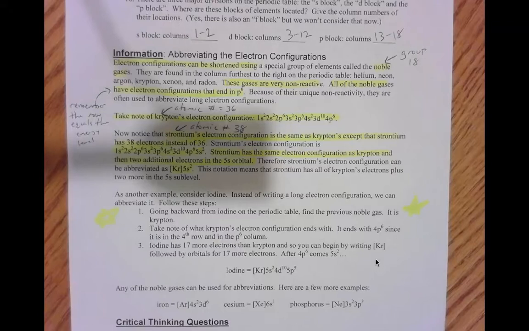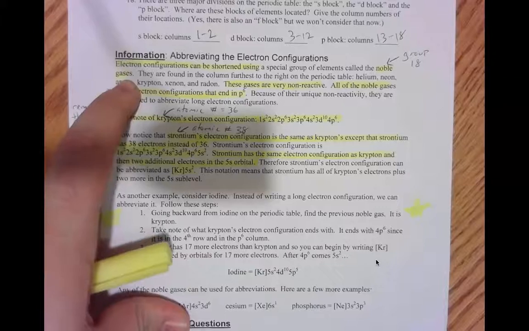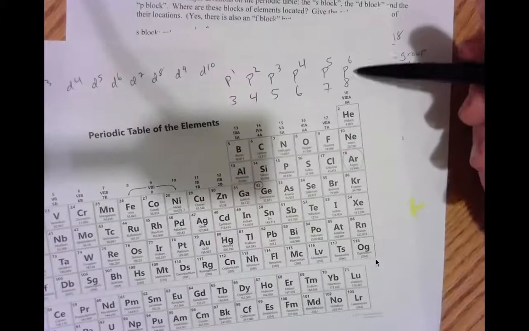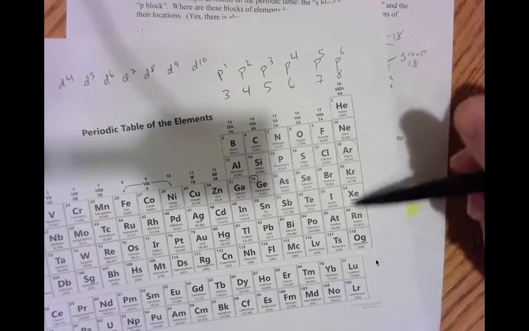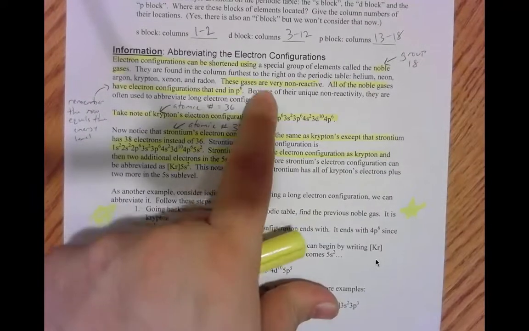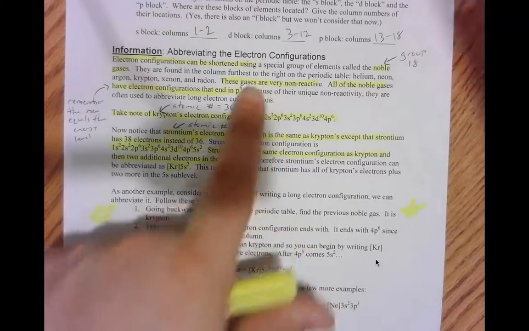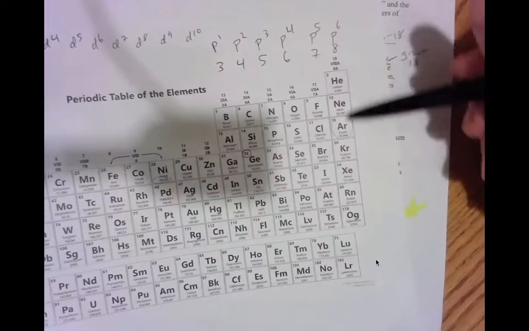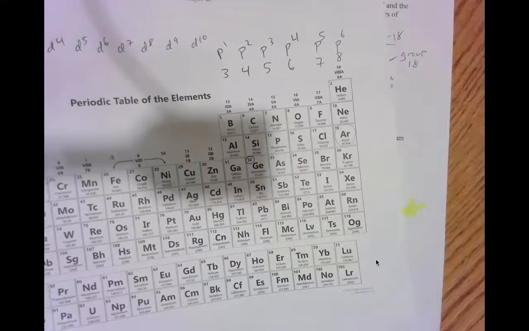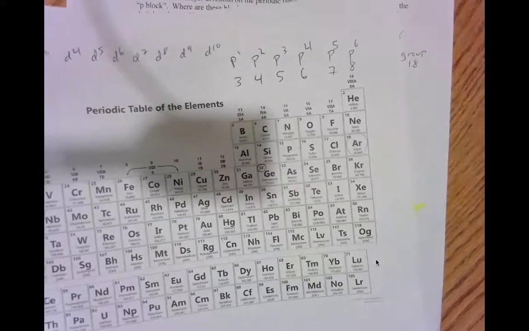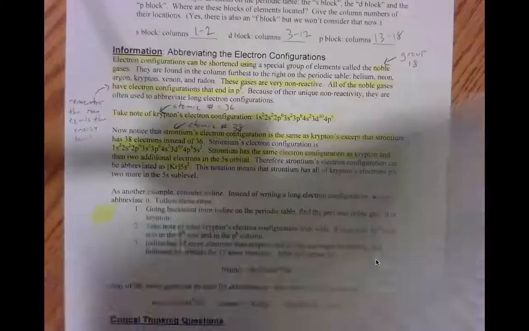So electron configurations can be shortened using the noble gases. Remember, guys, noble gases are found in column 18, right over here, all the way on the right. These gases are very, very non-reactive. The reason they aren't reactive is because their P energy level is full. Because it's full, they don't really have any electrons for bonding, but that's another story. We'll get there later. Just know that they're non-reactive, and we can use this to our advantage to help us shorten electron configurations.